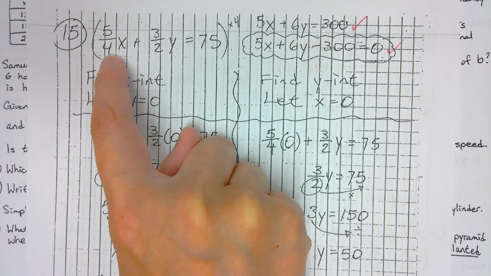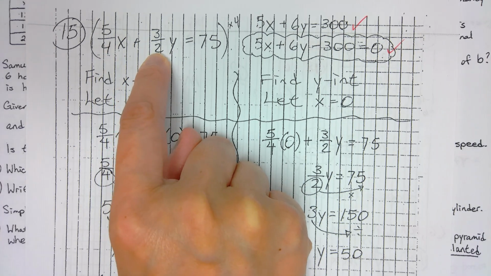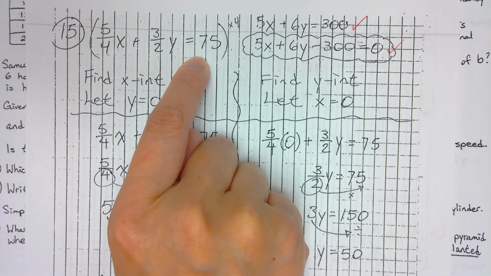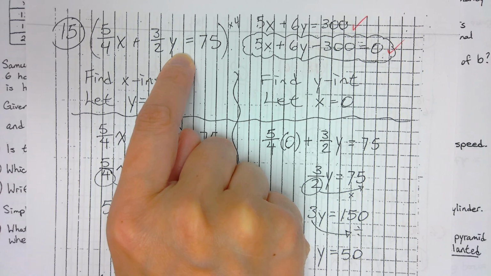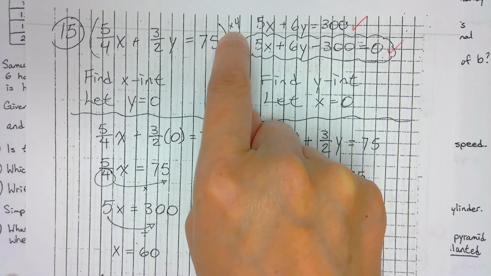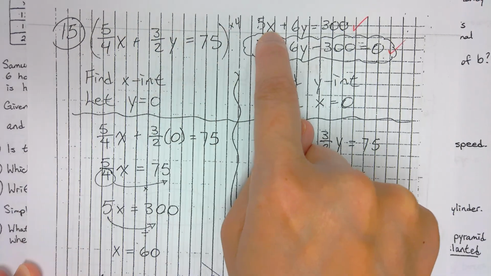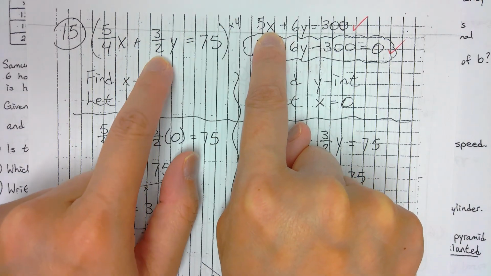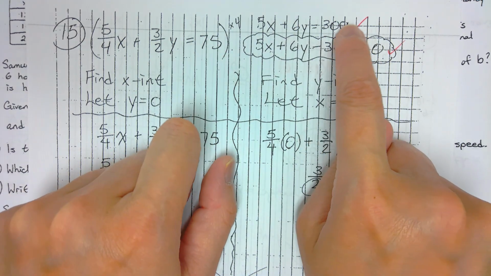Okay, so I have to get rid of the fractions. My denominator here is 4. My denominator here is 2. So how do I get rid of fractions in one step? The little trick. Right, okay, so between 4 and 2, I can multiply everything by 4. I multiply through by the LCD. So 5 times 4 divided by 4, I get 5x. 3 times 4 divided by 2, I get 6y. And then don't forget this side as well. So 75 times 4, I get 300.